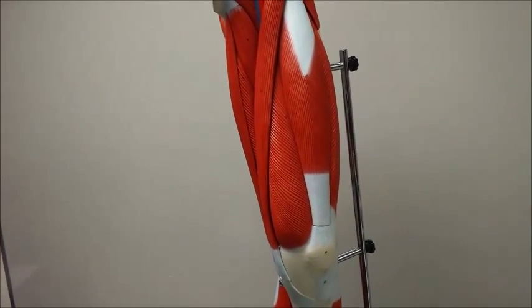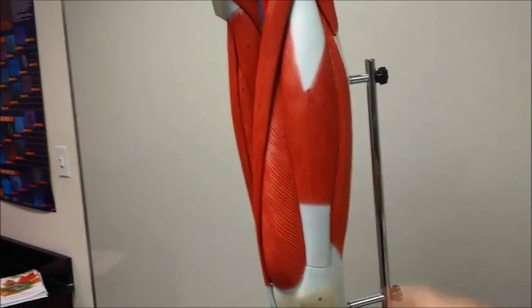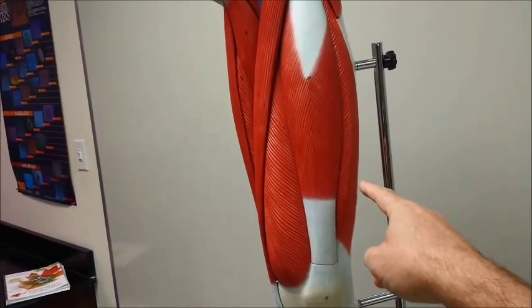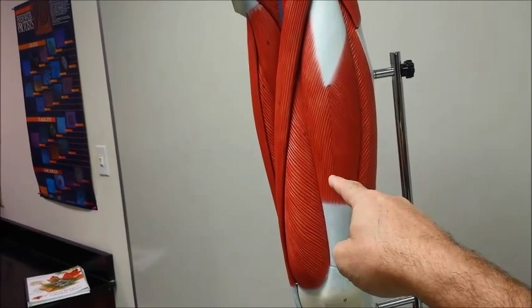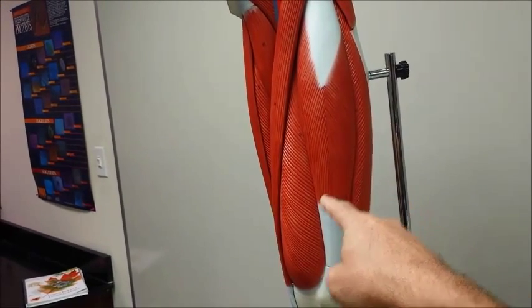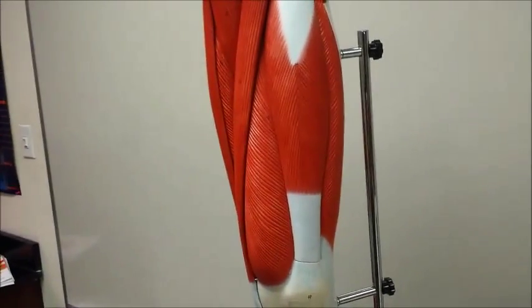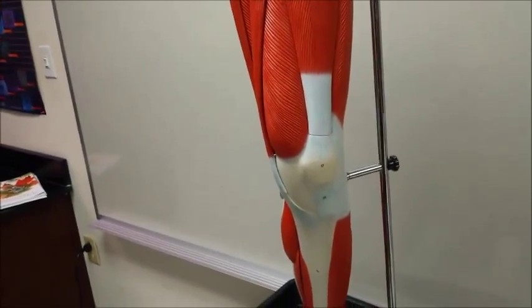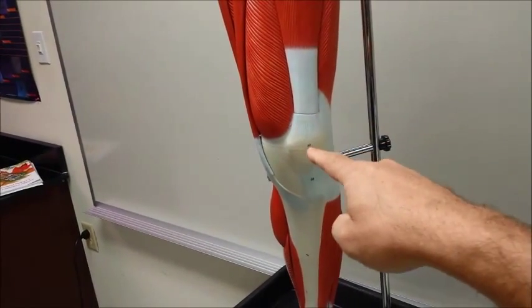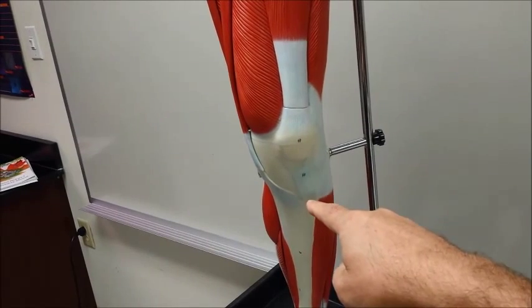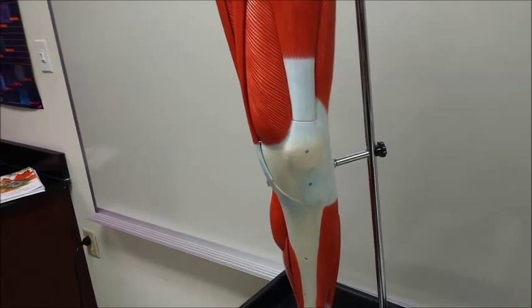The muscles that make up the quadriceps are the vastus lateralis, the rectus femoris, and under it the vastus intermedius and the vastus medialis. All of these muscles move by ligament through the patella and then attach down into the tibial tuberosity of the leg to provide for leg extension.